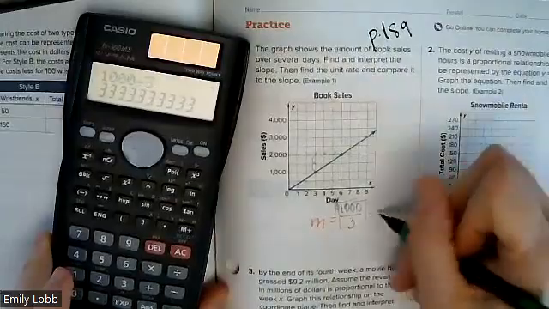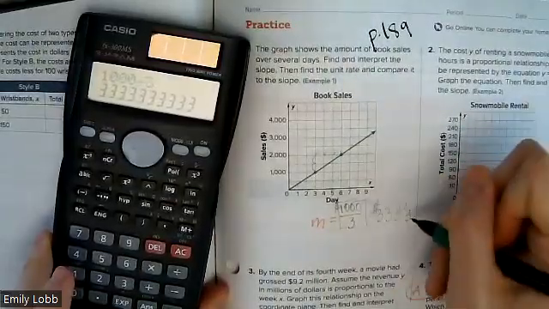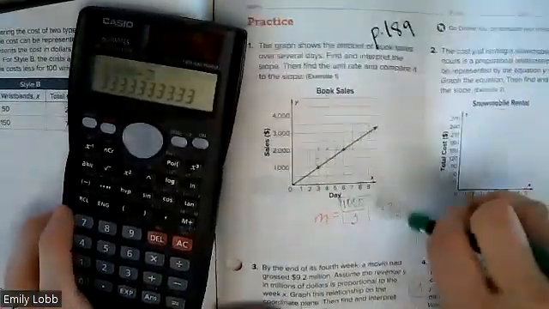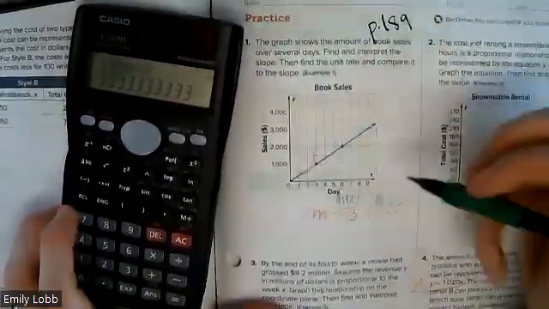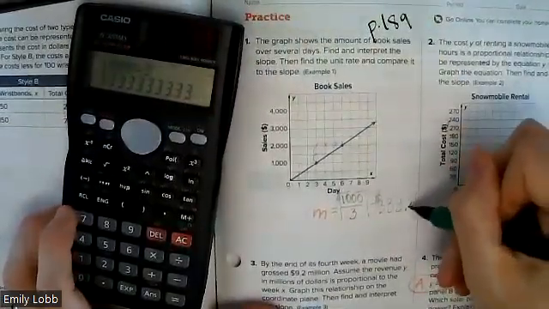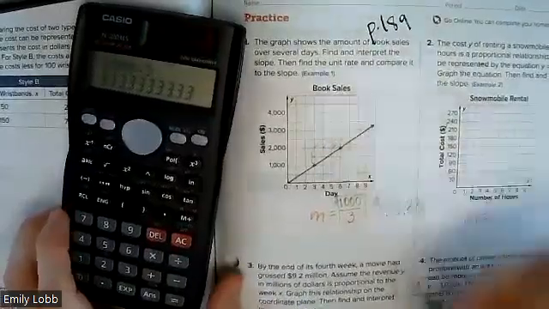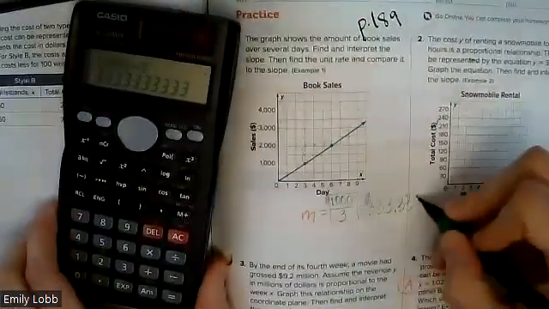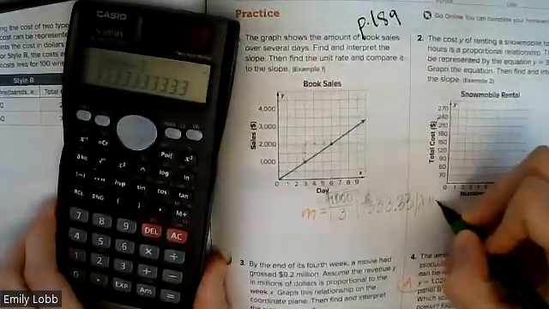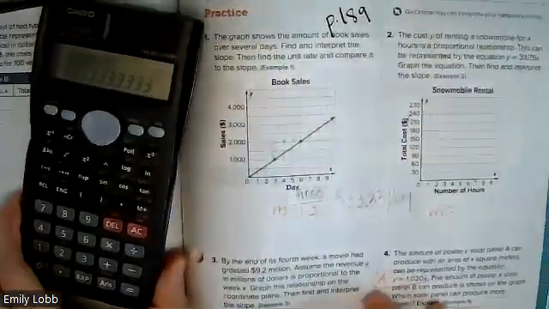So this is 333 and a third dollars. We should write it as cents since we're talking dollars, I guess. So we'll round to the nearest cent. $333.33 per day is what that slope means.